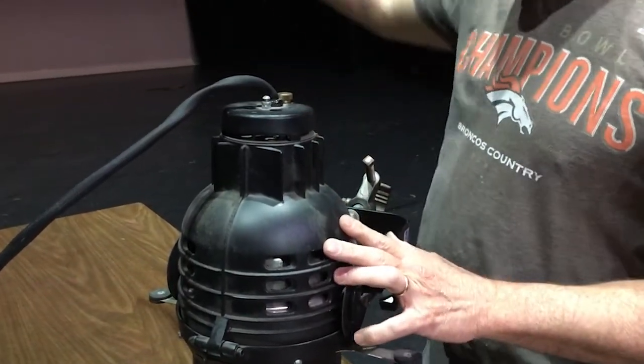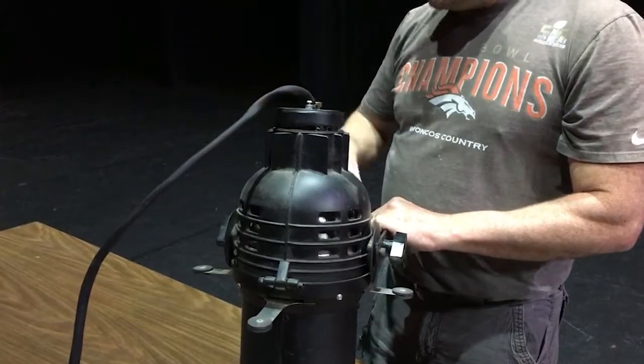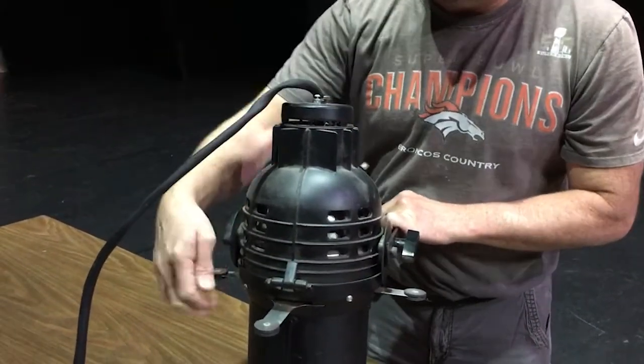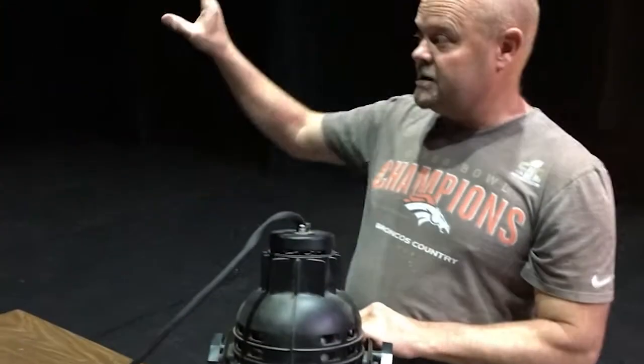So if you had an edge of a wall that you wanted your light to end at, you could push in a shutter a little bit and you cut the light completely off the edge of that wall. You could actually push in all 4 of these shutters and have a box, if you happen to want to shoot a box on the floor, a box on your set.